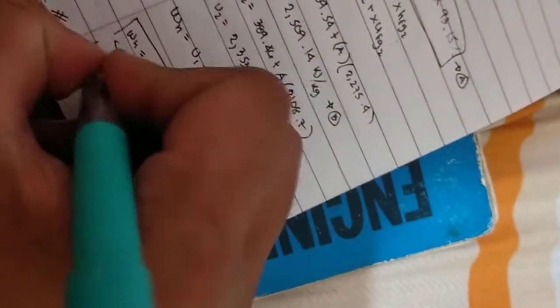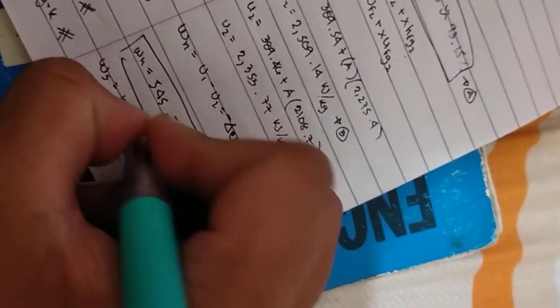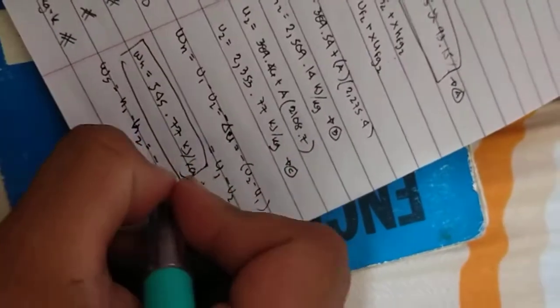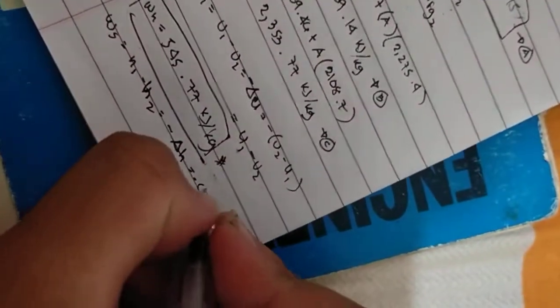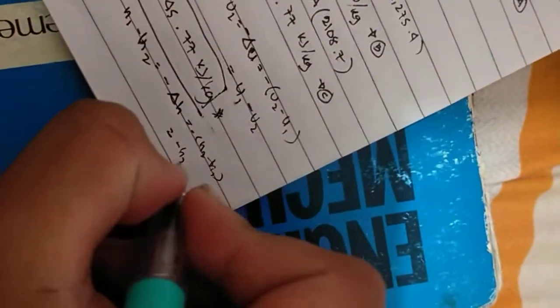Next is the steady flow. It is just H1 minus H2. As I said, the negative change in H, negative H2 minus H1, when distributed becomes H1 minus H2.